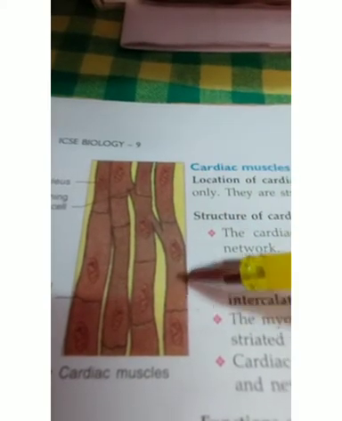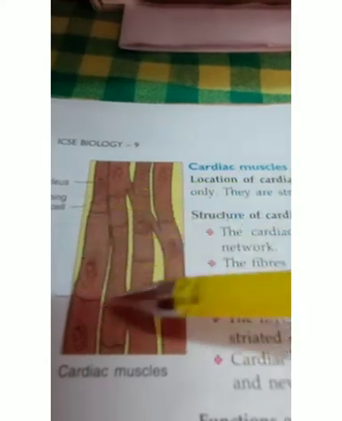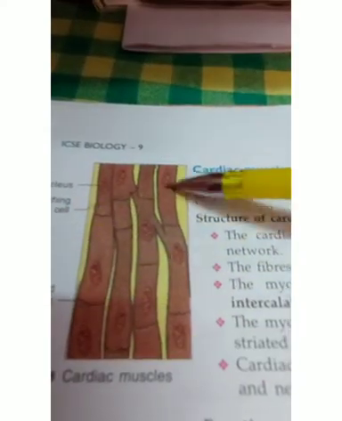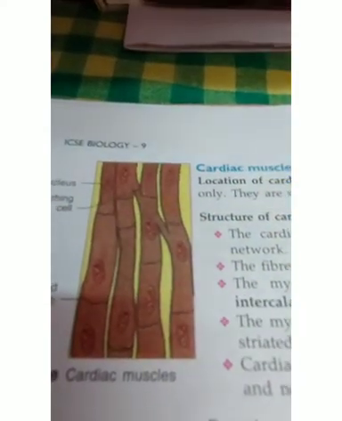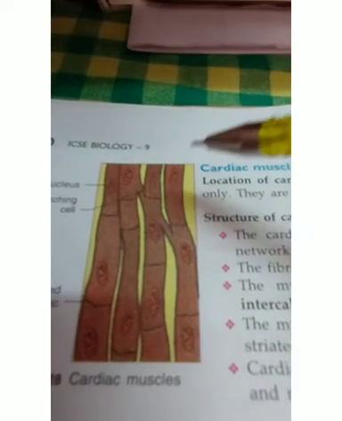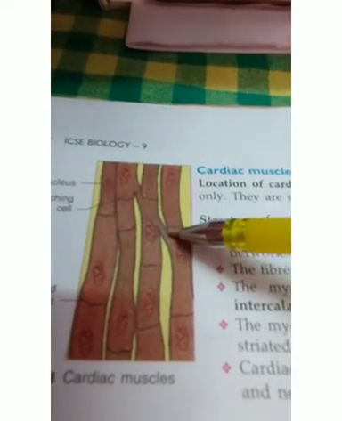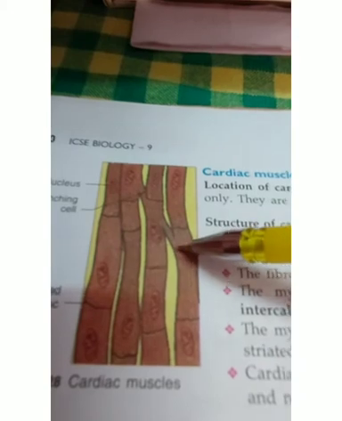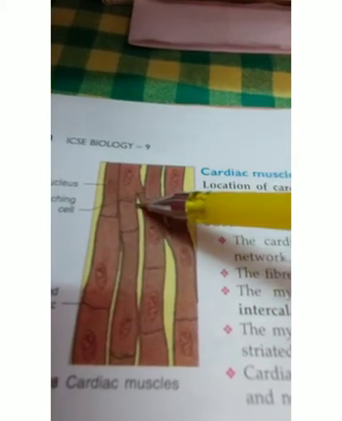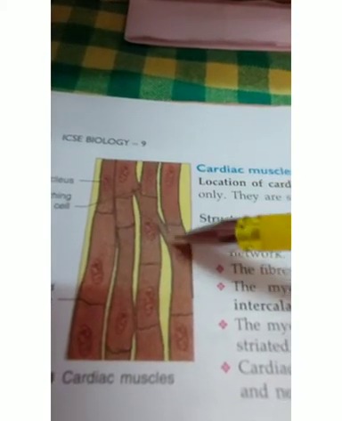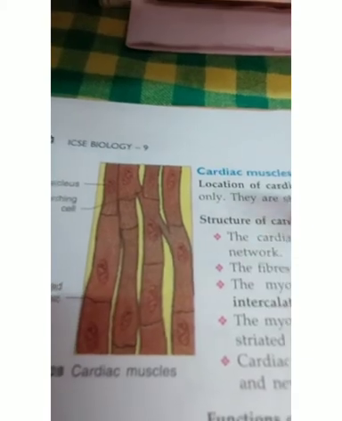In a single fiber there is a single nucleus, but as a whole, as this is a total structure, there are multiple nuclei. Now they are joined together. This joining is known as intercalated disc. These joining portions of the cardiac muscles are called intercalated disc.